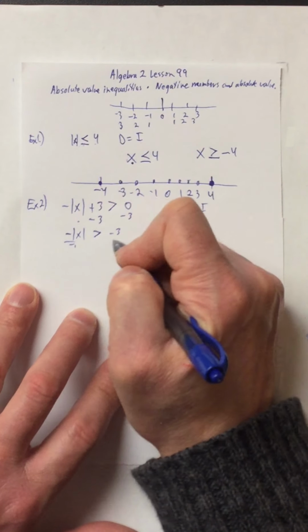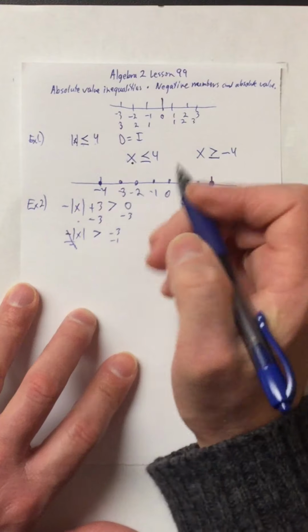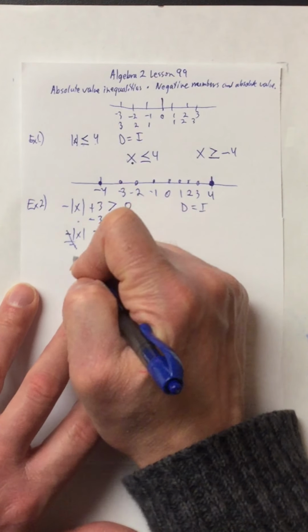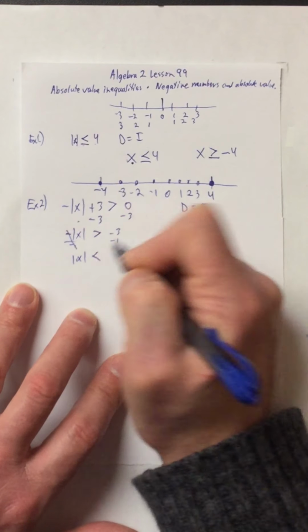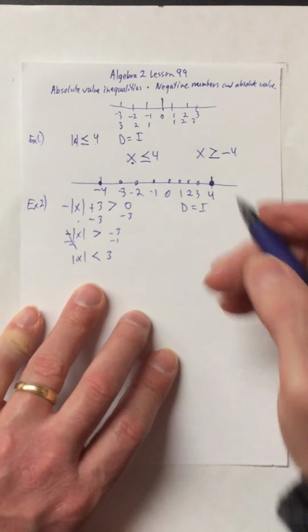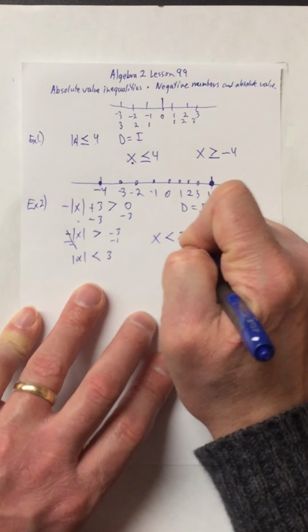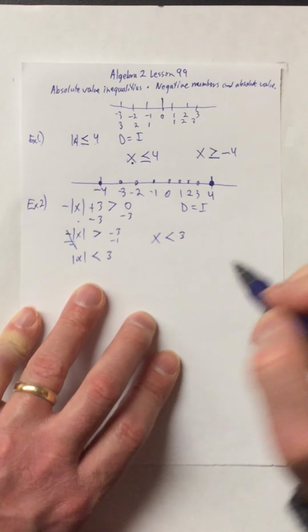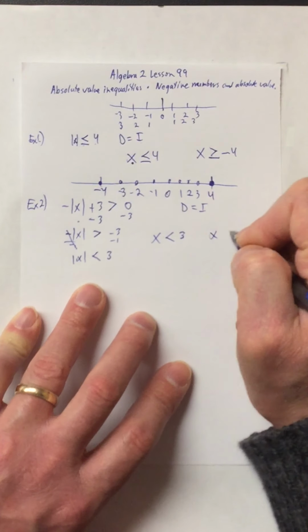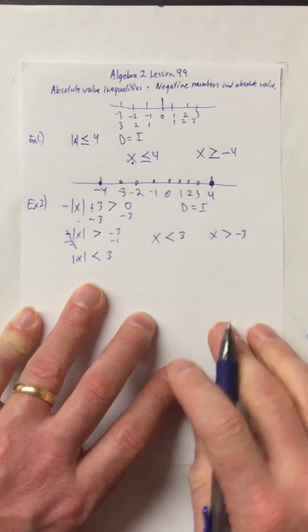Then we divide by negative 1 to cancel out the negative. Remember that flips the sign. So the absolute value of x is less than 3. Then we graph x is less than 3, and we also flip it and graph x is greater than negative 3.